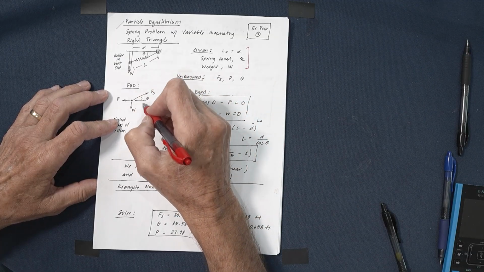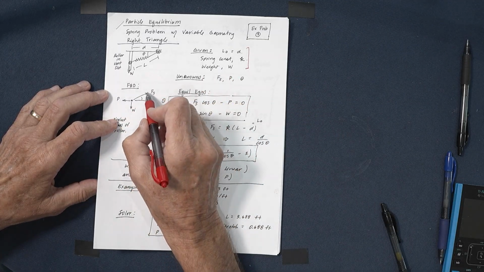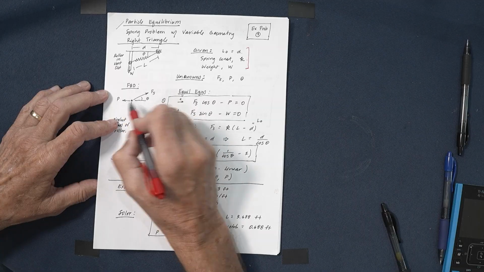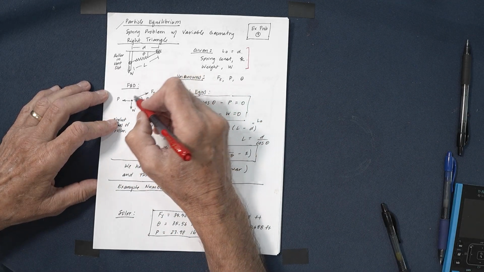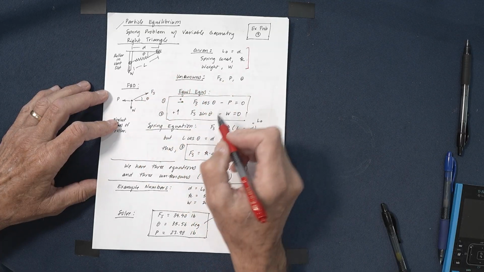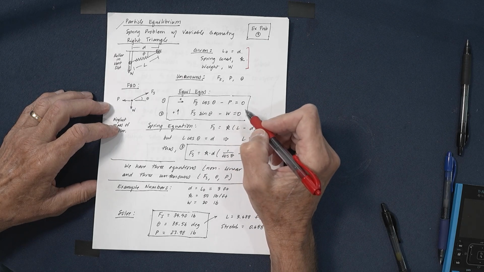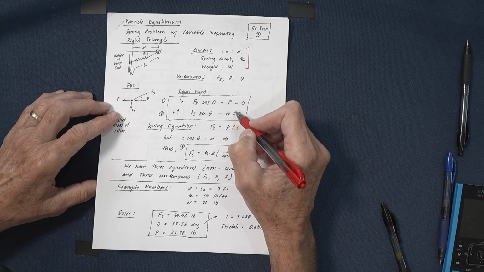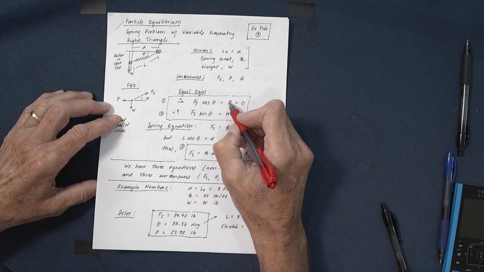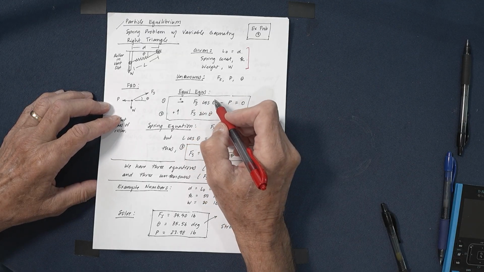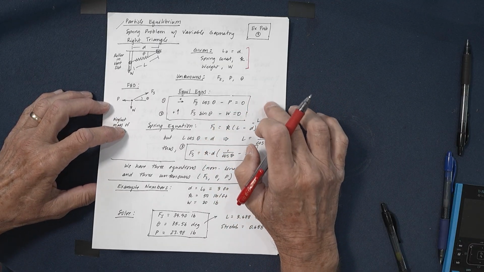So I can write 2 equations of equilibrium. I can sum forces in the x direction. So I have Fs cosine theta minus P is equal to 0. And in the vertical direction, I can write Fs sine theta minus W is equal to 0. Well, these are 2 equations. But if you look at the unknowns, I know W, but I do not know P, I do not know Fs, and I do not know theta. So I have 3 unknowns. So somewhere I need a 3rd equation.